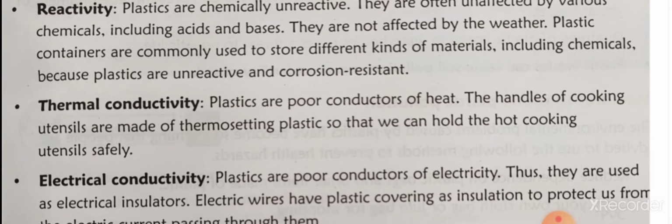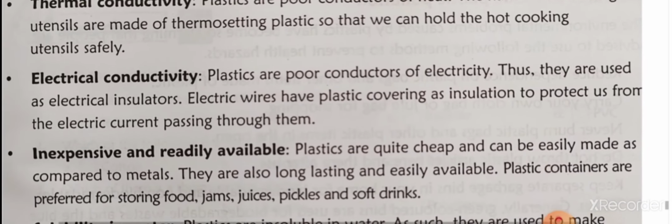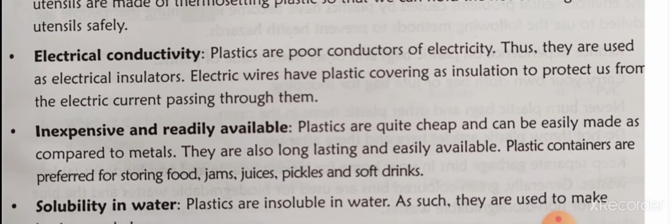Third, thermal conductivity. Plastics are poor conductors of heat. The handles of cooking utensils are made of thermosetting plastics, for example melamine and bakelite, so that we can hold the hot cooking utensils safely, because thermosetting plastics are poor conductors of heat.